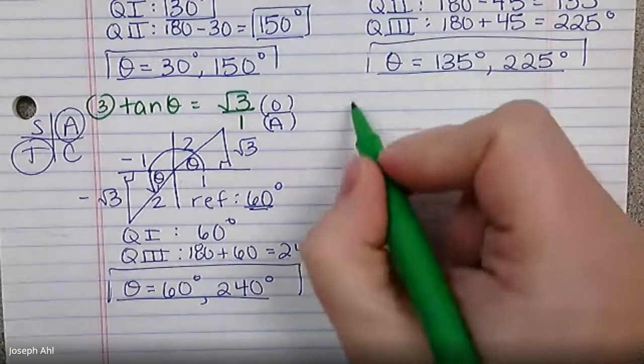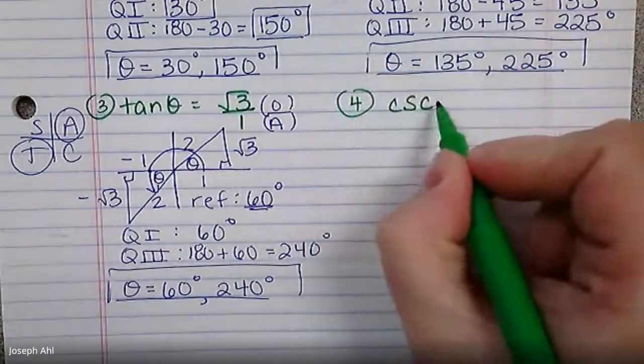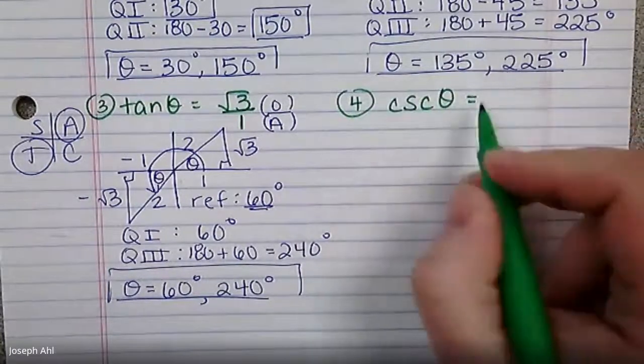Okay, let's try something with a reciprocal function. Cosecant theta, I'll say equals -2.